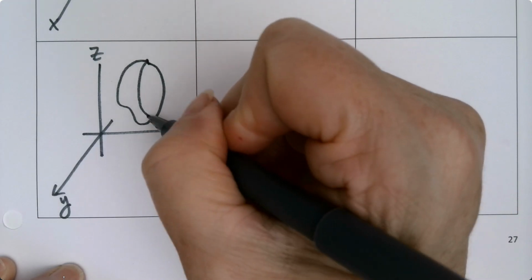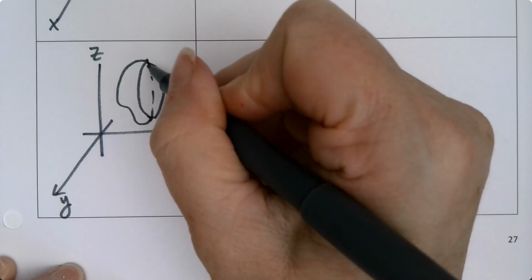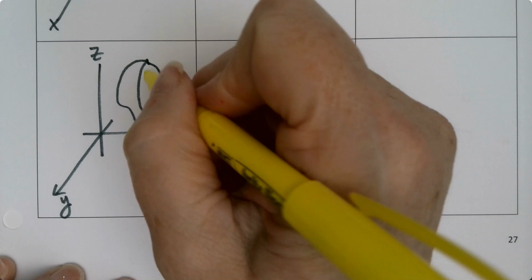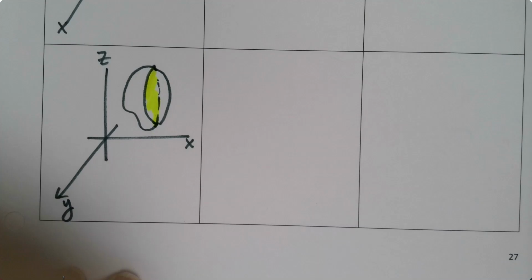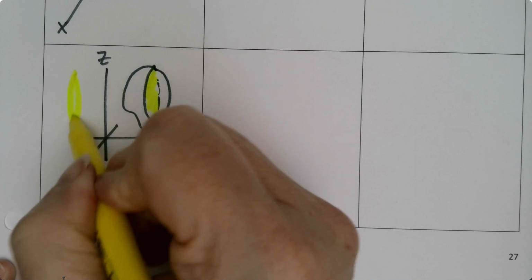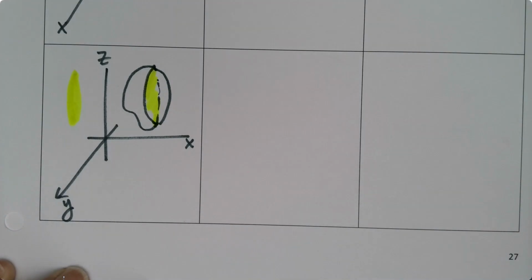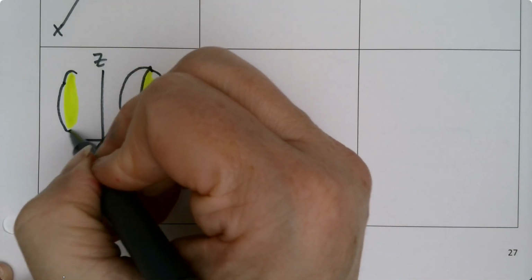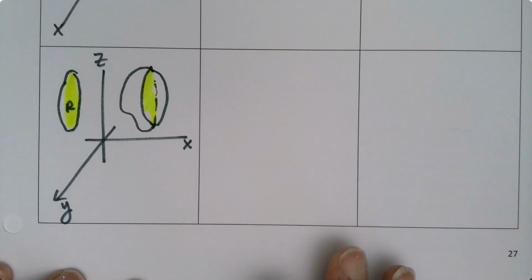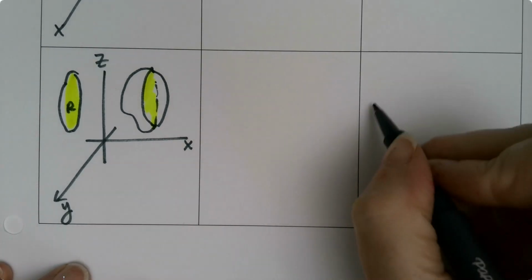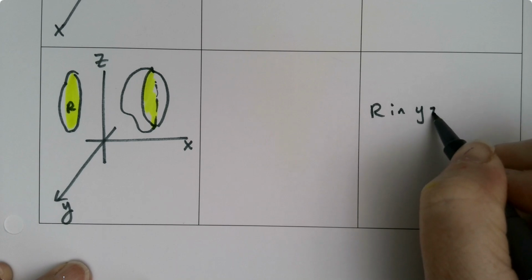And they have a tummy, right? And then it has this region, and that region gets a reflection over here in the YZ plane, right? And that's the region R of integration, right? But it's R in the YZ plane.